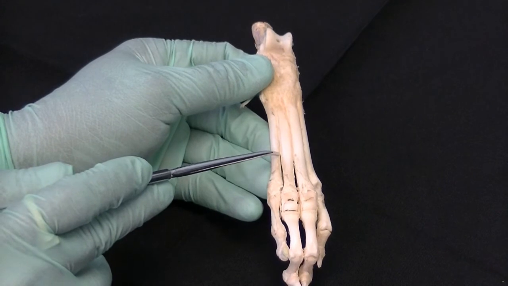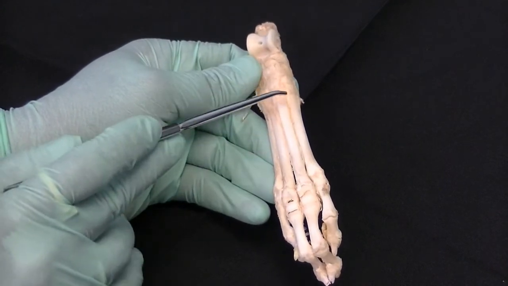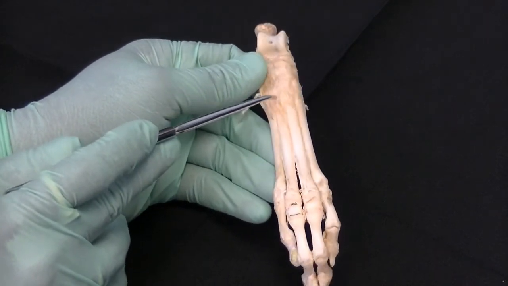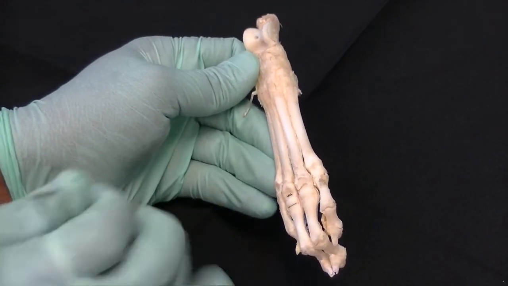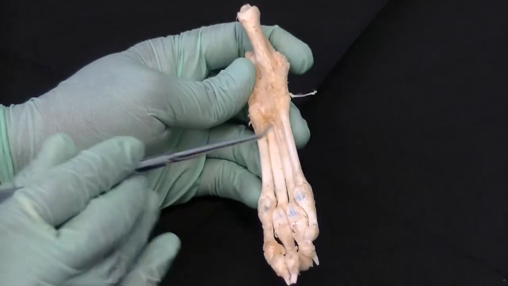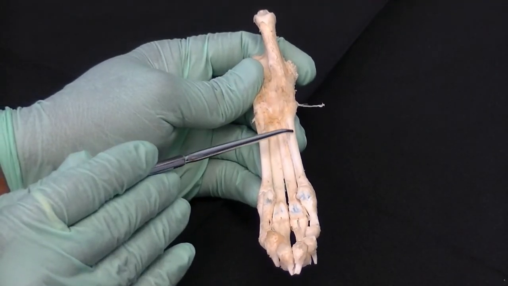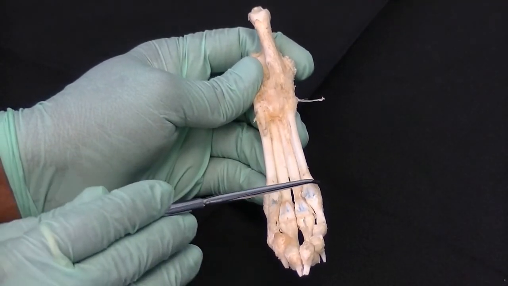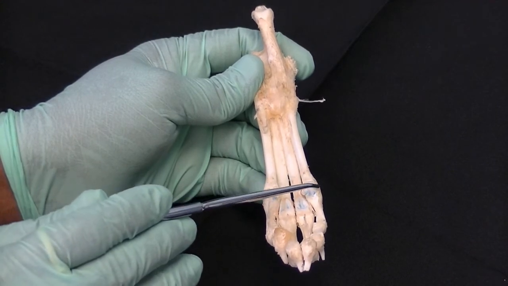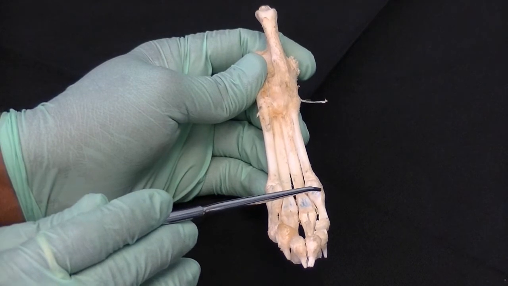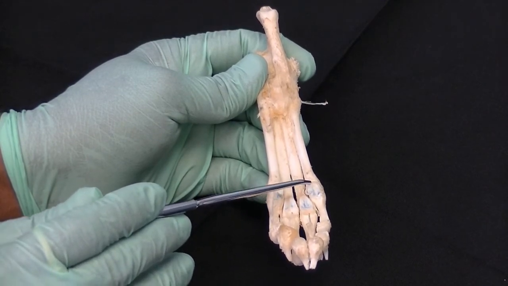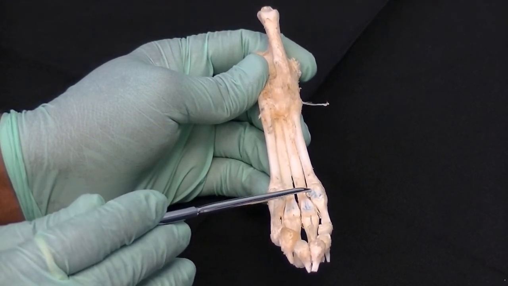Same as the metacarpal bones, the metatarsal bones also have their bases located at the proximal end and their heads located at the distal end. From the caudal view, we see the base of the metatarsal bone, the shaft or body of the metatarsal bone, and the head of the metatarsal bone, which in this preparation is covered by the proximal sesamoid bones. So we have one proximal sesamoid bone here, another proximal sesamoid bone here.